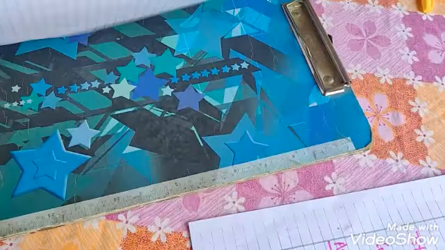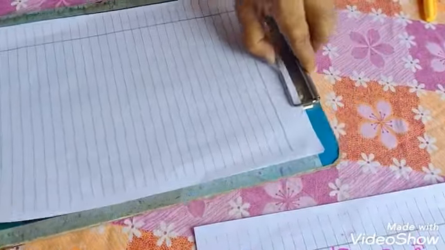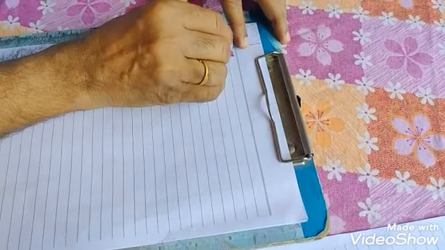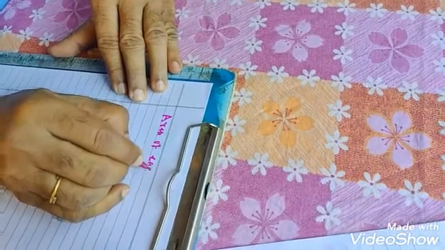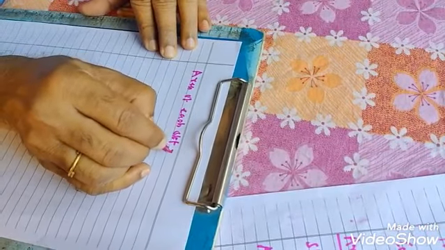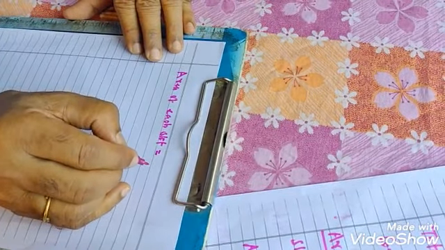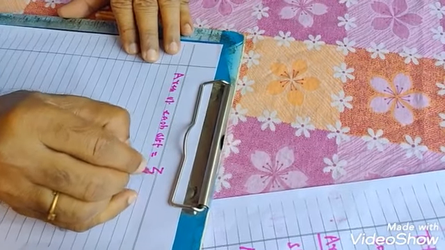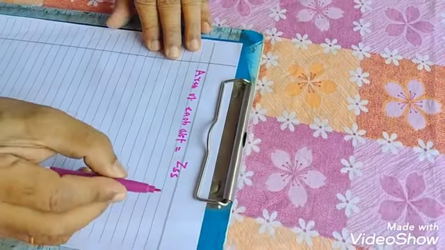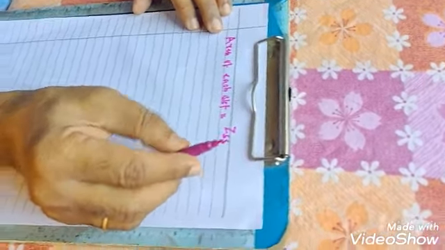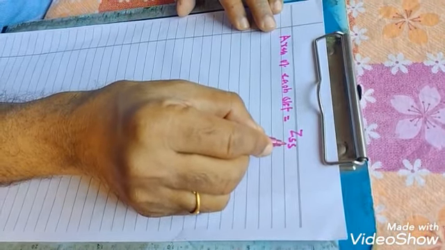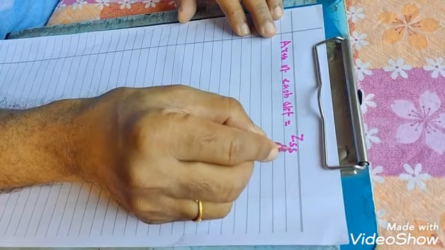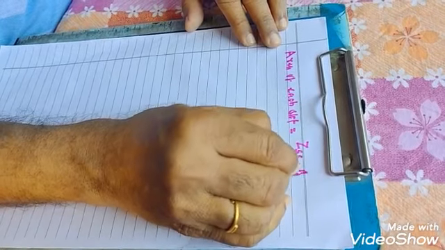Also, the area of each slot can be calculated like this: it is equal to ZSS, the conductors per slot, into AS.